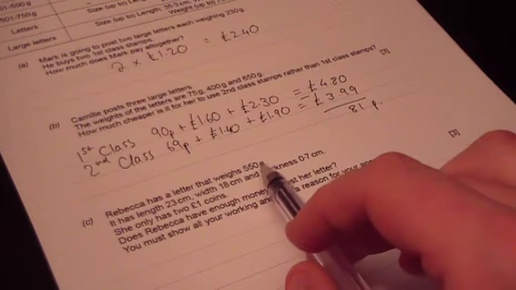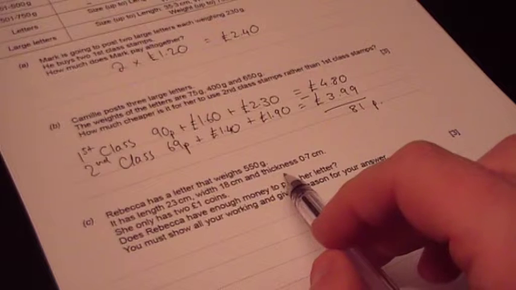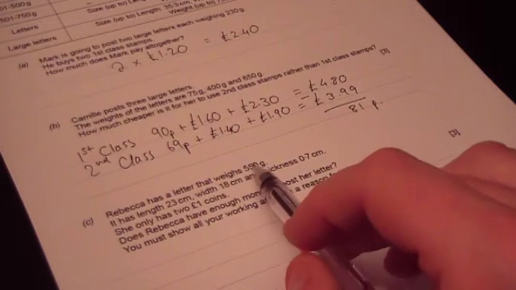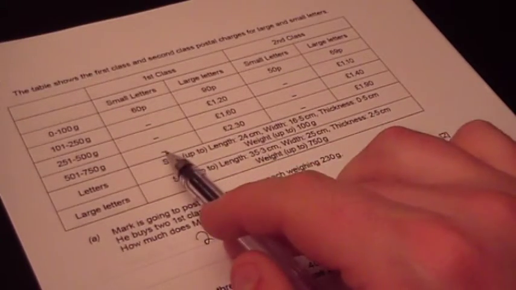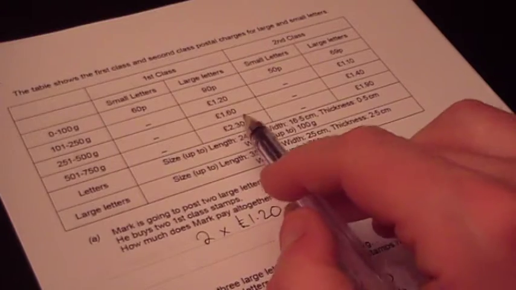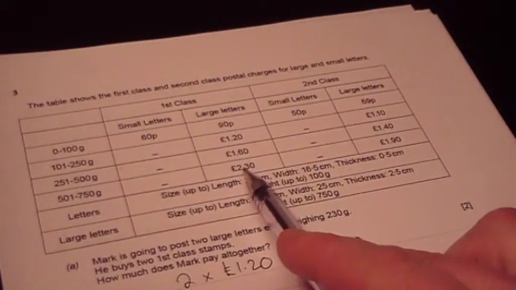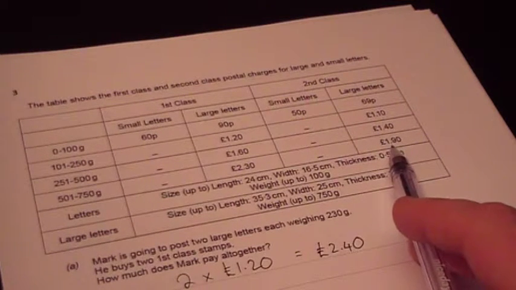Rebecca has a letter that weighs 550 grams, and then it gives us the length, the width and the thickness. Now that's almost obsolete information because if it weighs 550 grams it cannot be small. It has to be a large letter regardless of the size of it. So there's only a case of considering a £2.30 first class or a £1.90 second class.